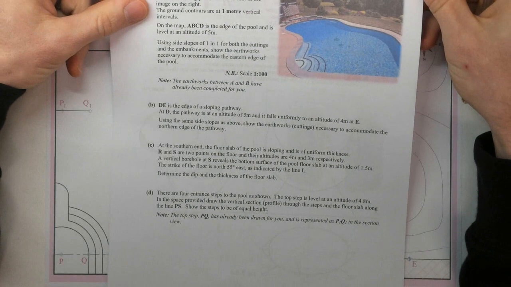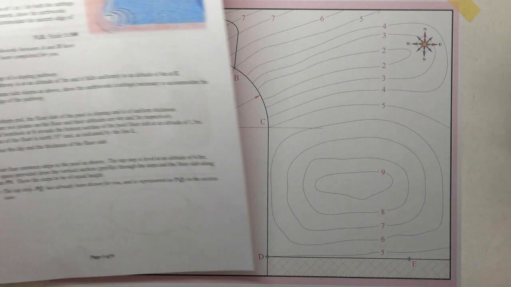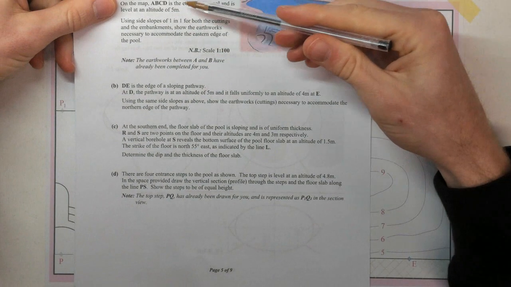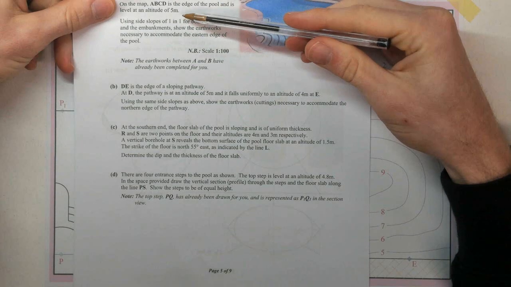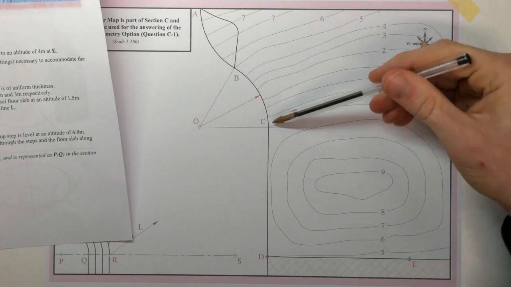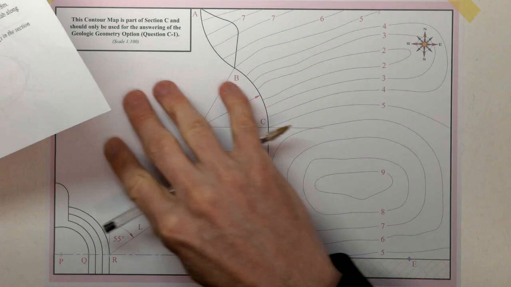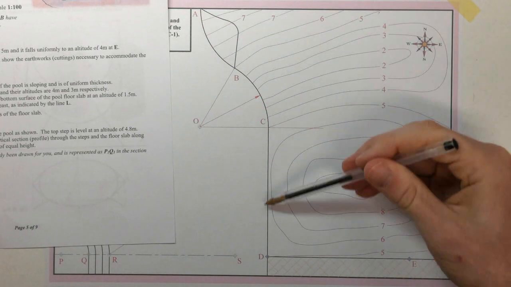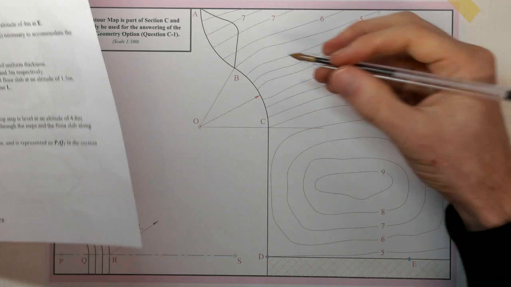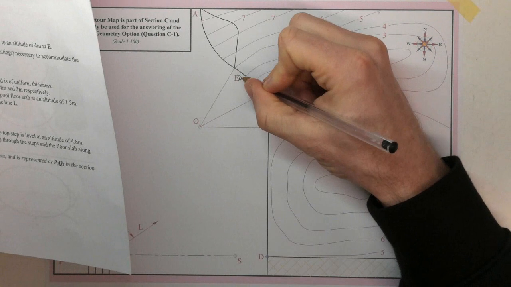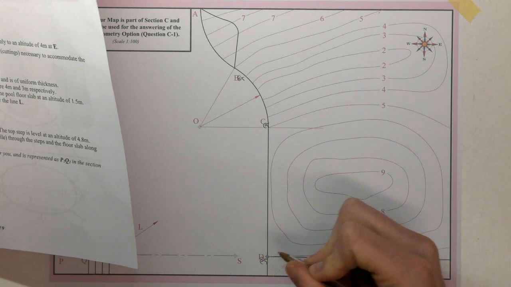And the ground contours are all at 1 meter intervals, which you can see here. On the map, ABC is the edge of the pool and is level at an altitude of 5 meters. So A, B, C, D, that's the edge of our pool. This is the garden, this is obviously the pool, and it's all level at 5 meters. So B is at 5, C is at 5, D is at 5.